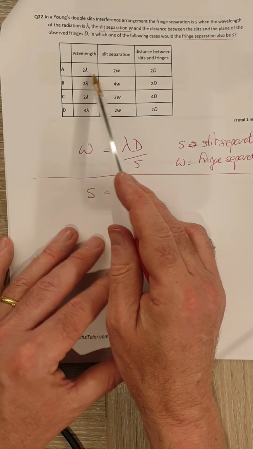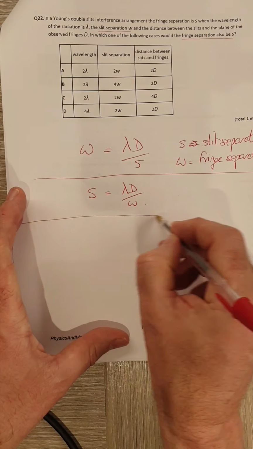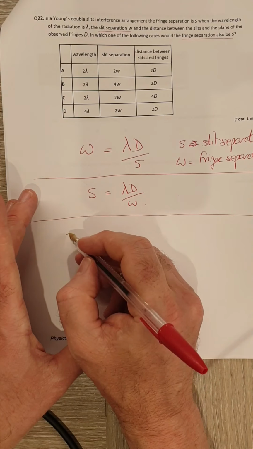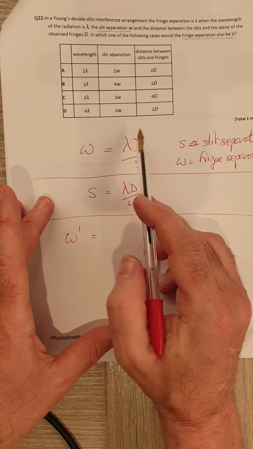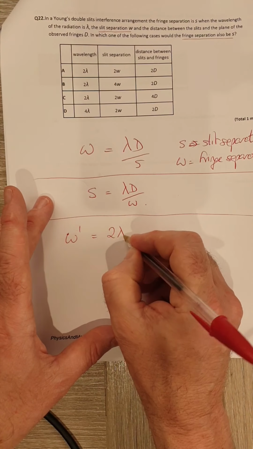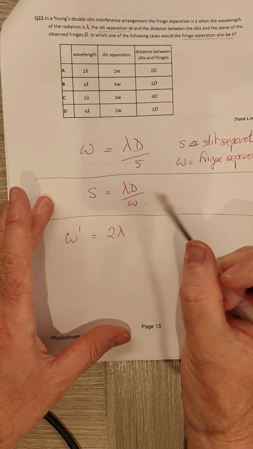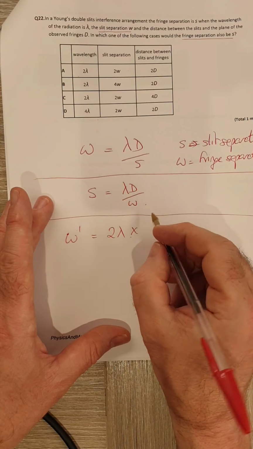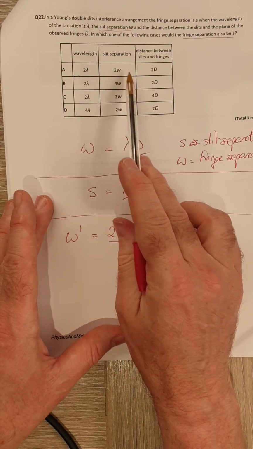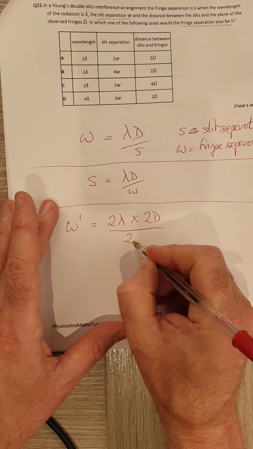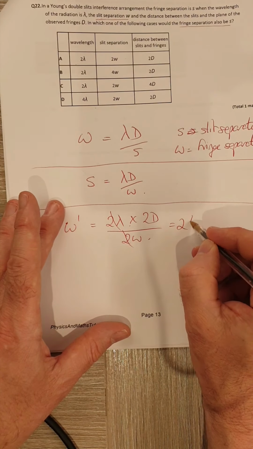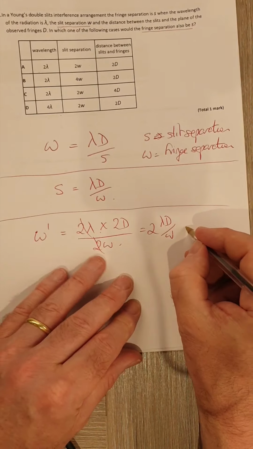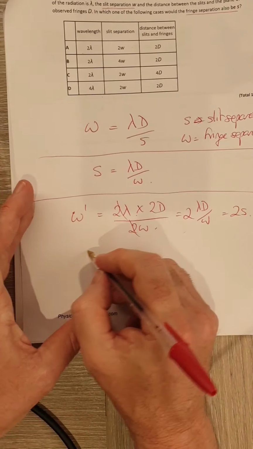So let's think of these cases in turn. For the second case, we've got the fringe separation is equal to the wavelength, which in this case is twice, times the distance, which is also twice D, divided by slit separation. That gives me 2 times lambda D over W, so that's equal to 2 times the original.